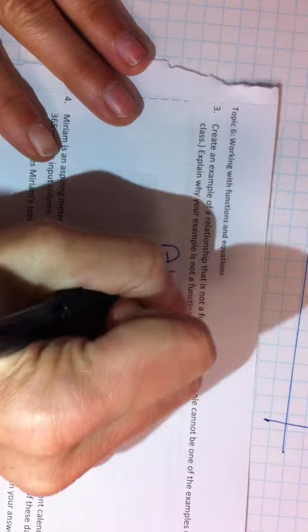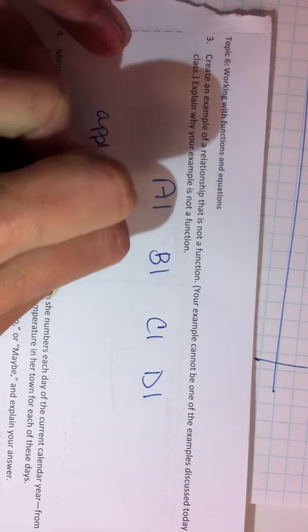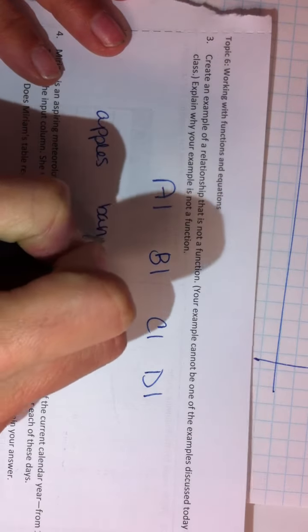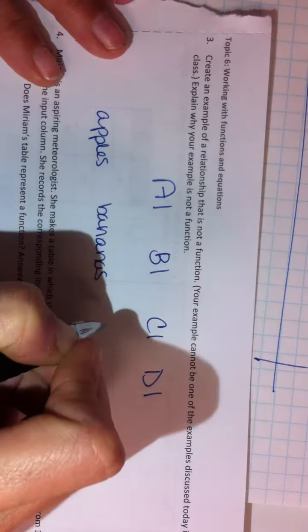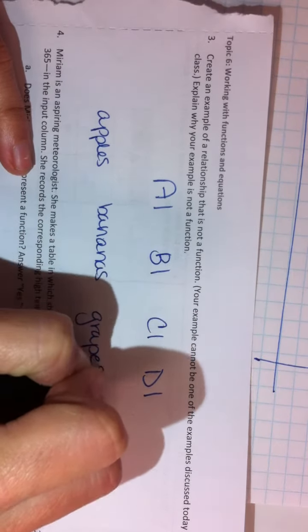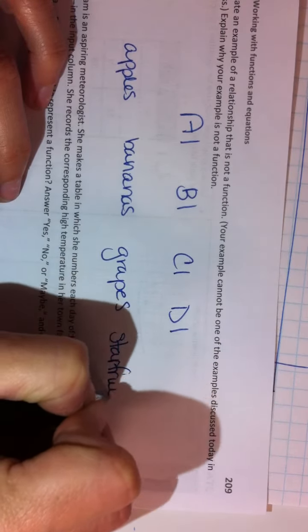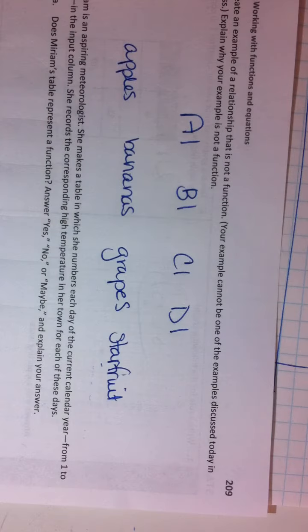Create an example of a relationship that is not a function. All right, well, let's take that same one. A1, B1, C1, D1. And let's say there's apples, bananas, grapes, and what's the last fruit? Star fruit, which if you've never had it is delicious.